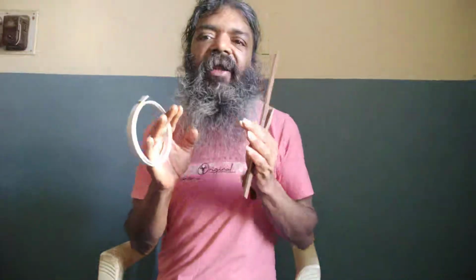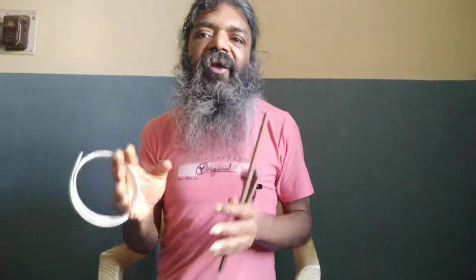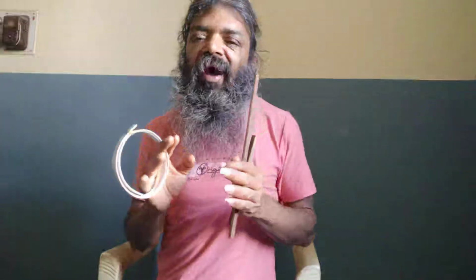Then only that much work done will be considered. So if you apply less force, you have to move the item more in comparison to if you apply more force and move the item less distance only. The energy that will be imparted on this body is the same.